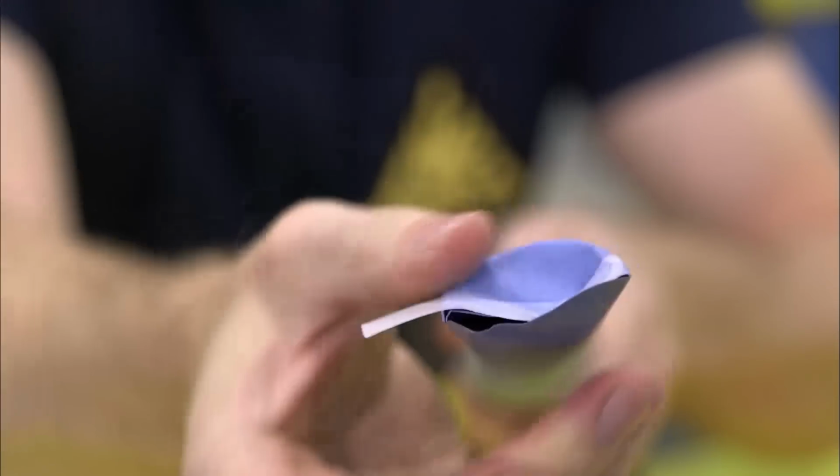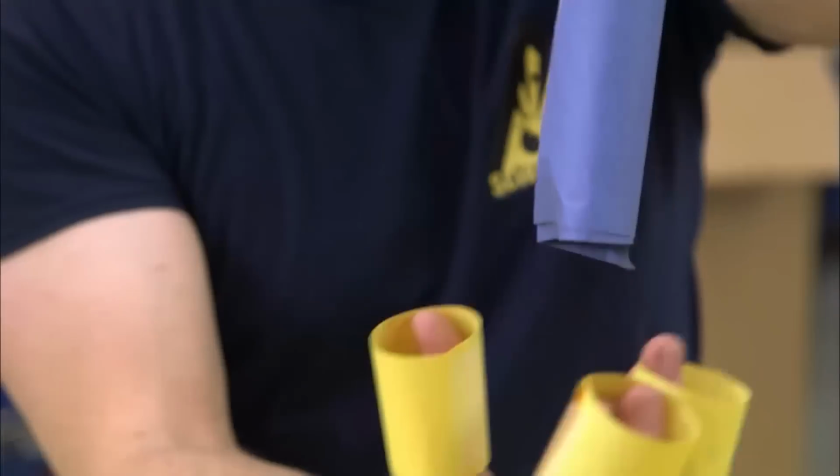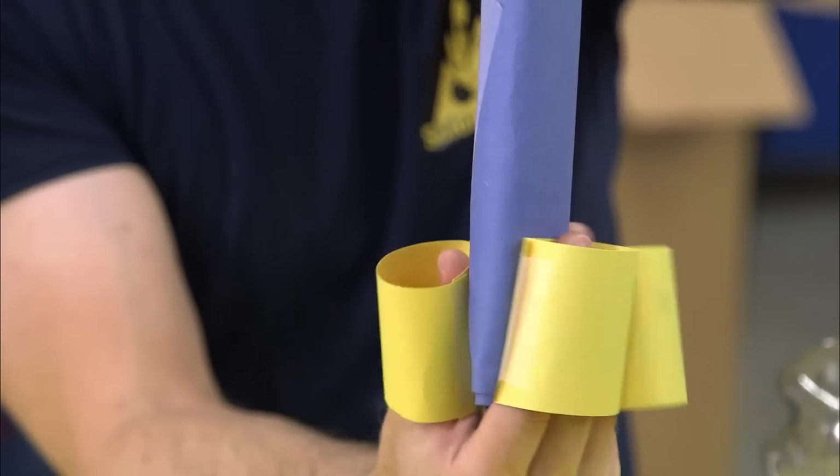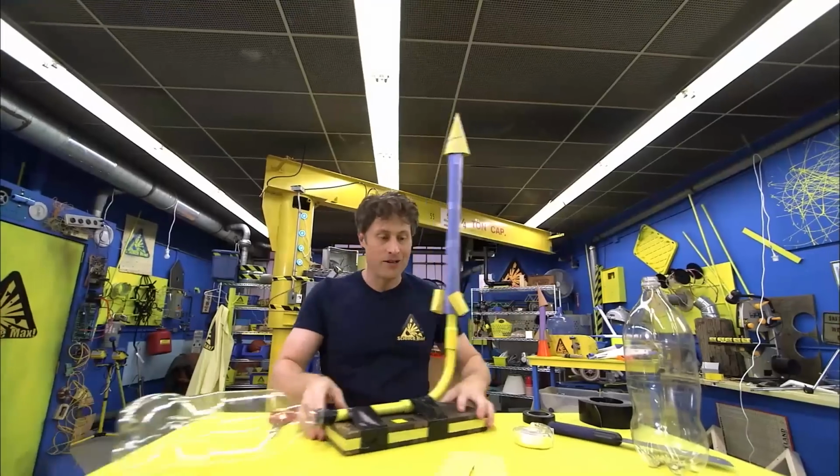Tape the top closed so no air escapes. Then cut a semicircle to make the nose cone, and 3 hoops for thrusters, and tape them to the bottom. There you go. The rocket fits on the tube just like that. And when you stomp on this bottle, it launches.